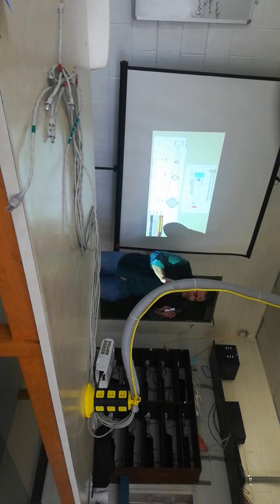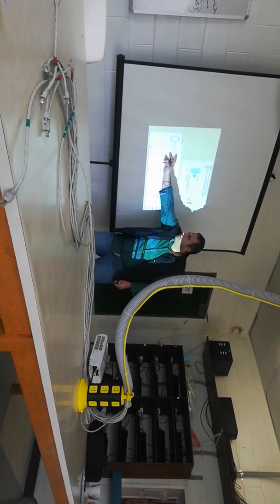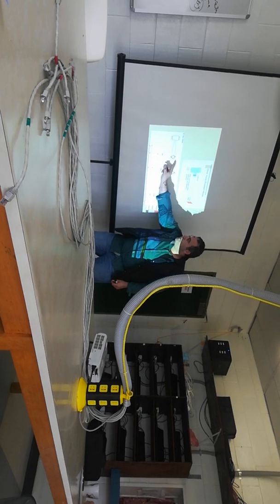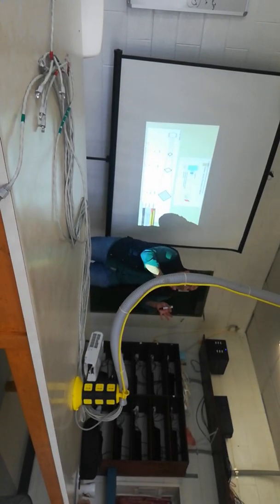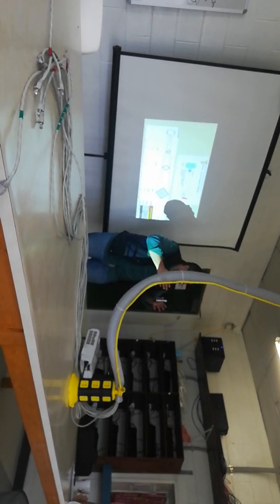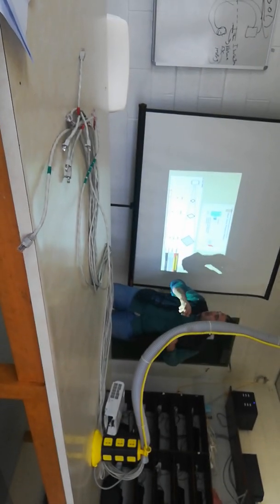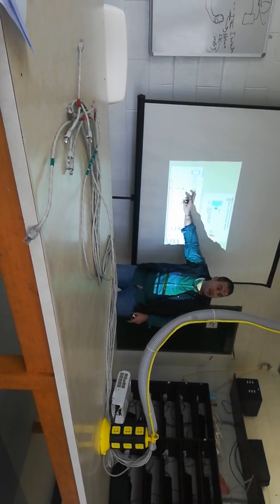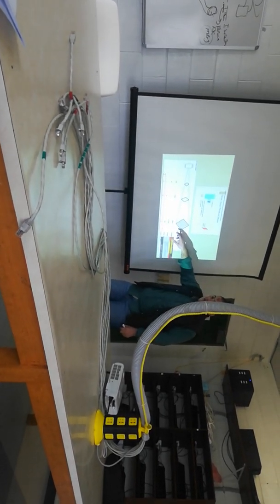The number of photons coming out from the X-ray tube in this area will be the same number here, but the concentration is different. There are differences in the concentration of photons: here highly concentrated, here less concentrated, here very low concentration.